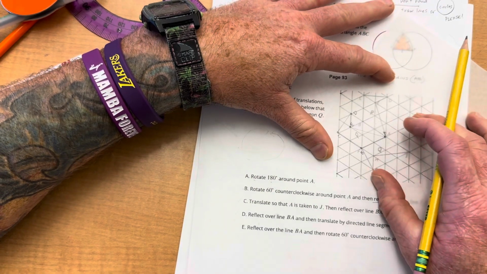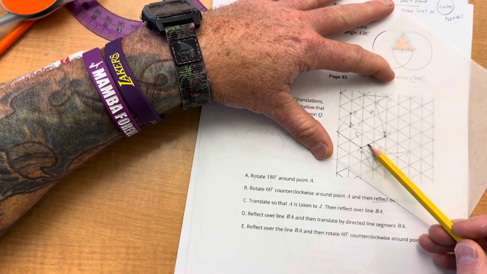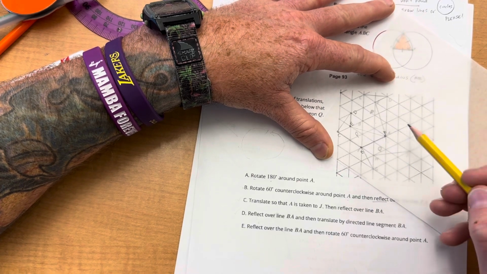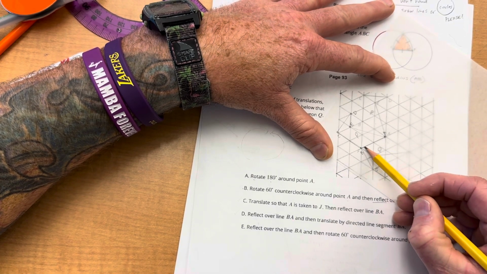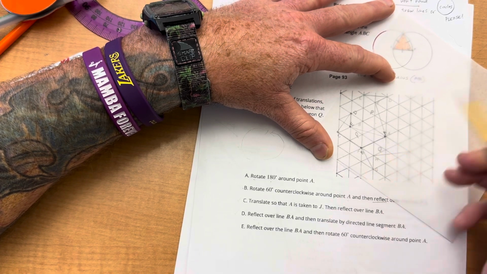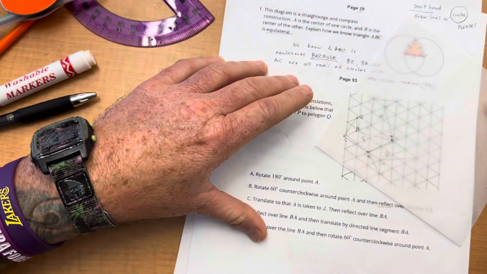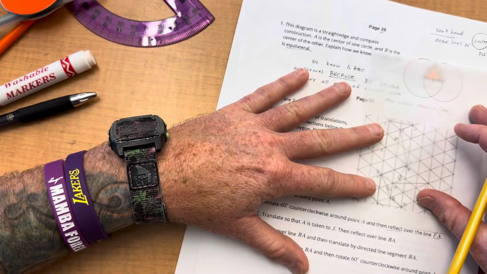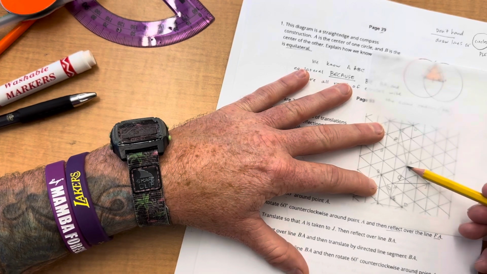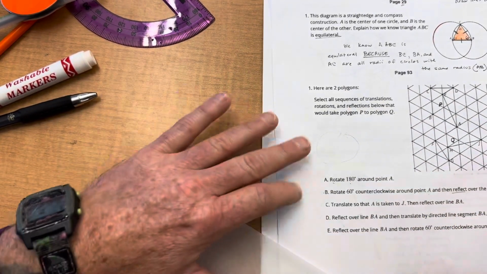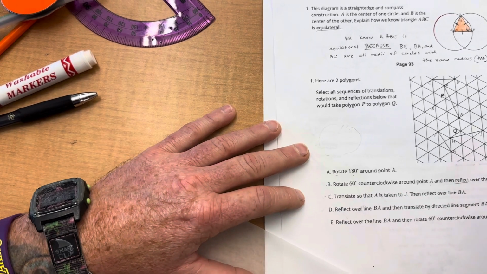Now you can already tell this isn't gonna work because I know I gotta go over this line right here. And this is Q. So basically you're gonna reflect and then you'll see. Here we go. We're gonna flip it. And it's going to end up a little bit off. So B is out.